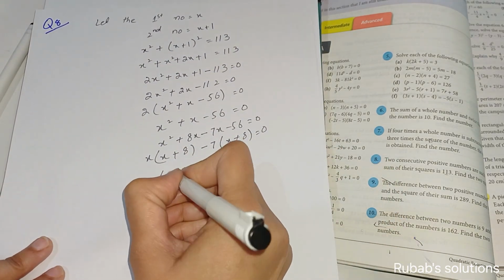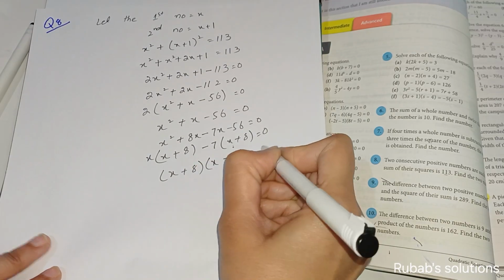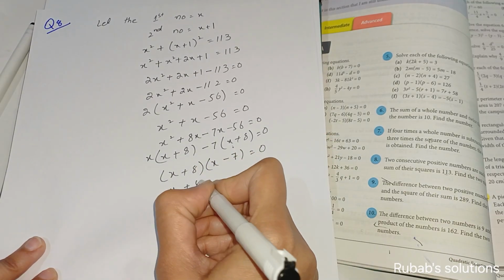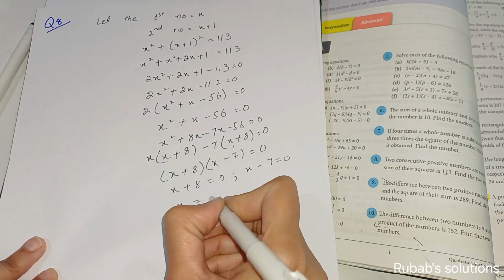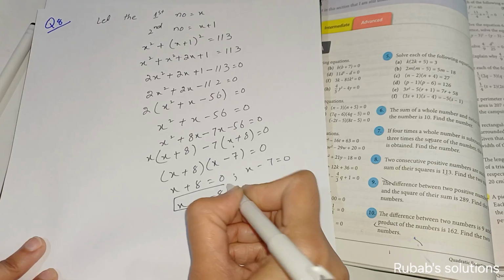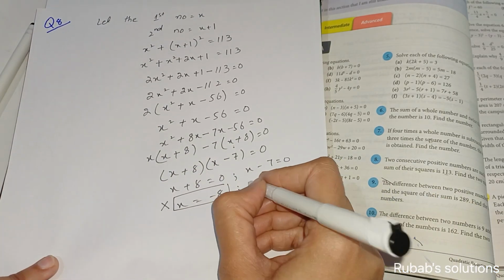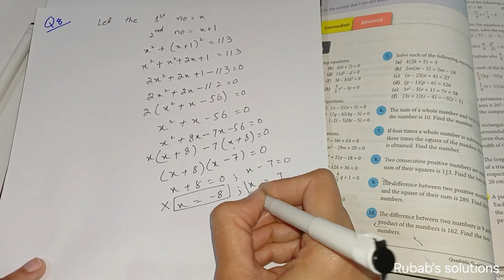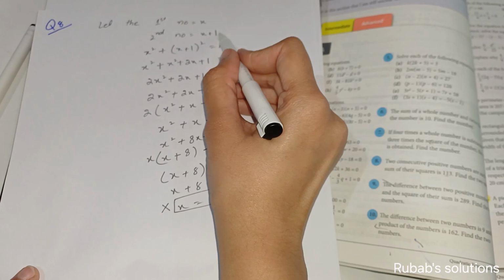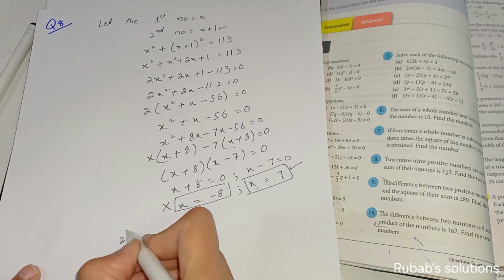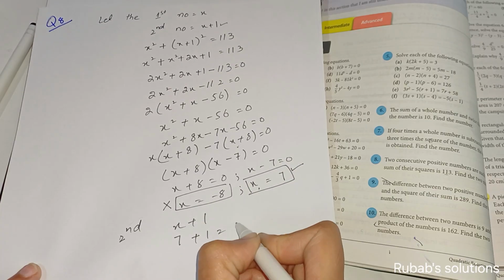And from here I'll get x plus 8 on one side, and on the other side x minus 7 is equal to 0. So x plus 8 is equal to 0 or x minus 7 is equal to 0. x is equal to minus 8. In the question they told us they are positive numbers, so this one is not suitable. From here x is equal to 7, so I will choose this number. I get one number, and I have to find the second number as well. So the second number will be equal to x plus 1, that is 7 plus 1, and the answer is 8.